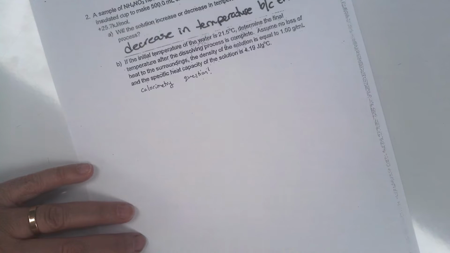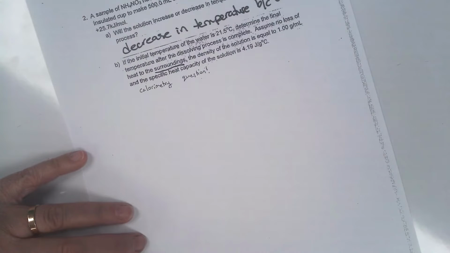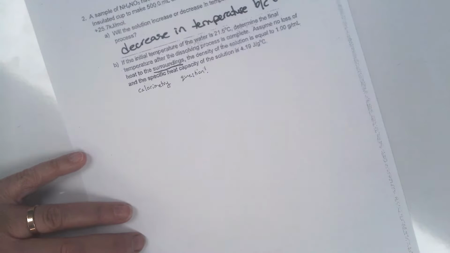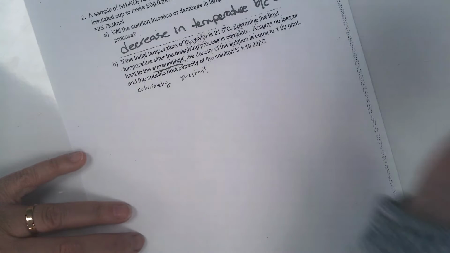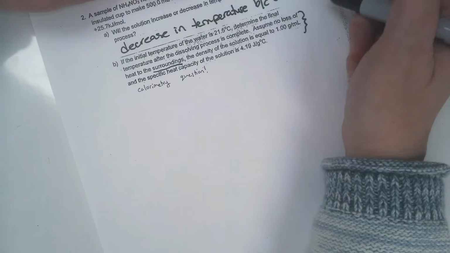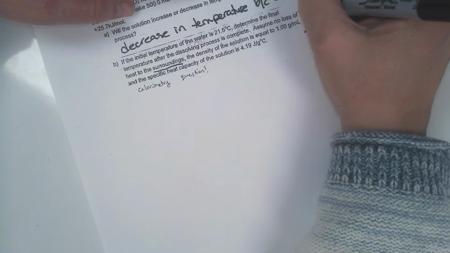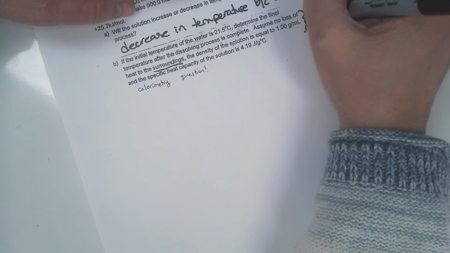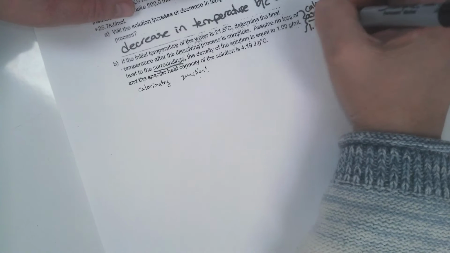Assume no loss of heat to the surroundings. There's a keyword. The density of the solution is equal to 1 gram per mL, and the specific heat capacity of the solution is 4.19 joules per gram degree Celsius. So in this last sentence, there are 3 pieces of information that are usually made in calorimetry. One, there's no loss of energy.